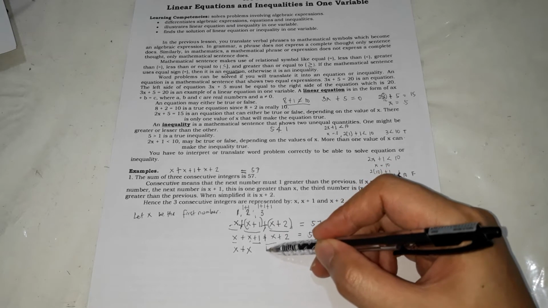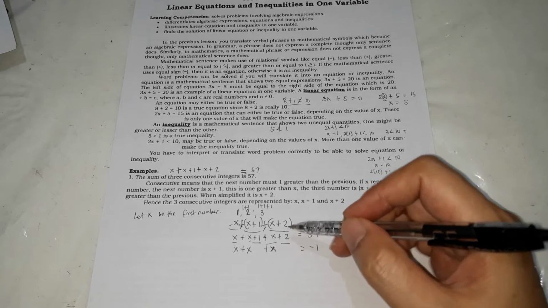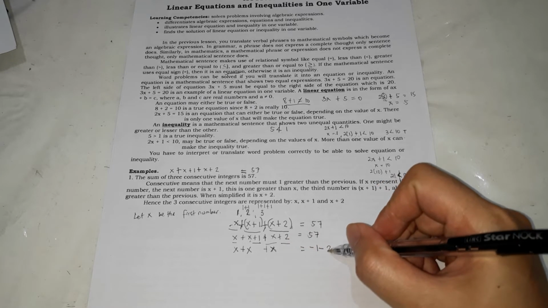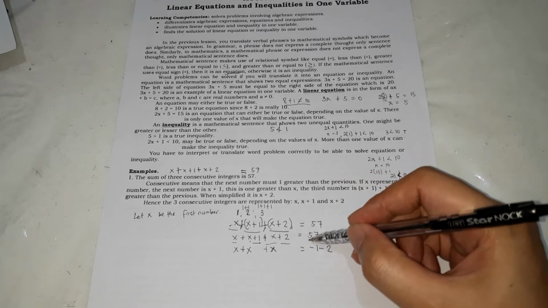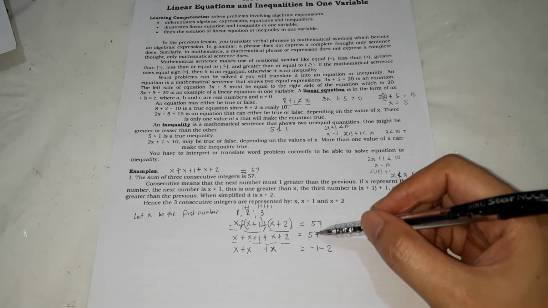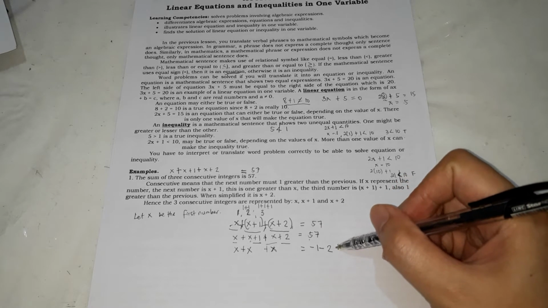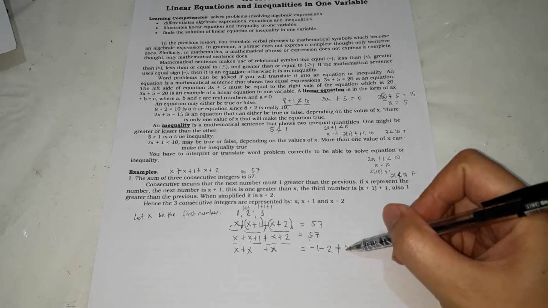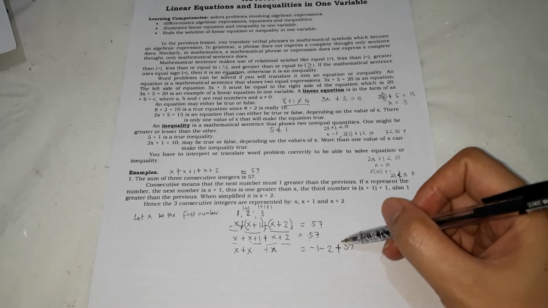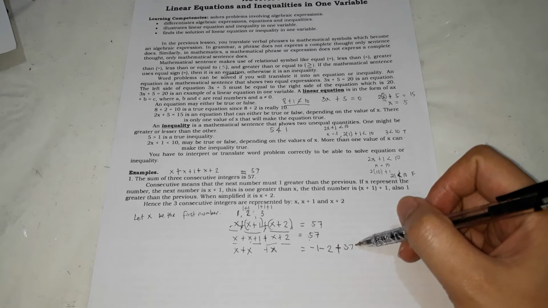Next is plus x. Plus x, hindi mo siya ililipat kasi may x. Next, plus 2, ililipat mo siya kasi wala siyang x. So positive 2, magiging negative 2. Next, dito naman tayo sa right side. 57, are you going to transpose this or not? Not, kasi wala siyang x. So mananatili siya dito sa right side. So you're going to put plus 57 because 57 is positive. And hindi dapat lalagyan mo siya ng plus kasi magiging 257 na yan, which is wrong.